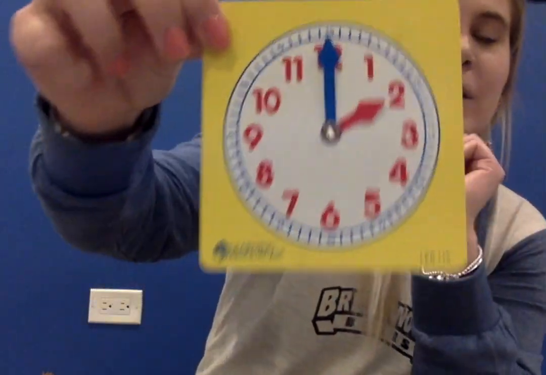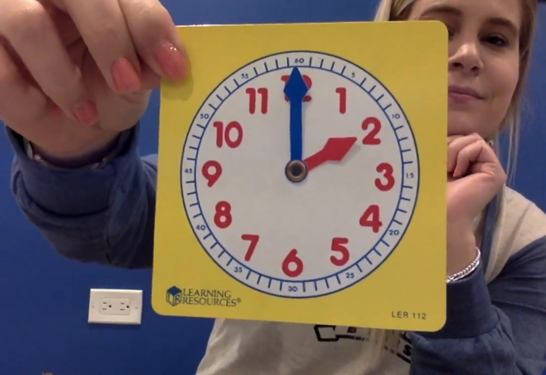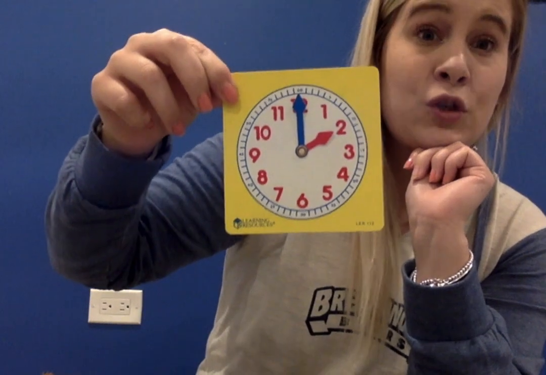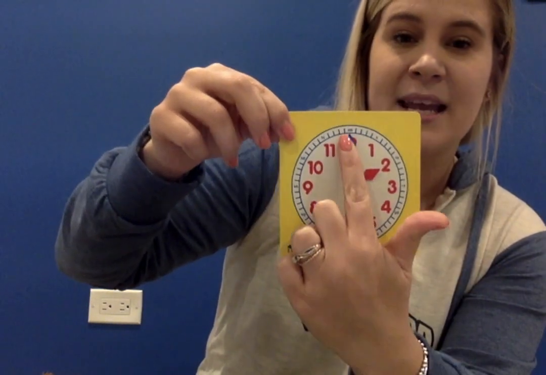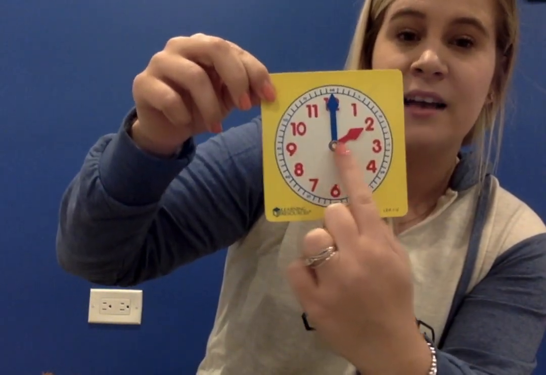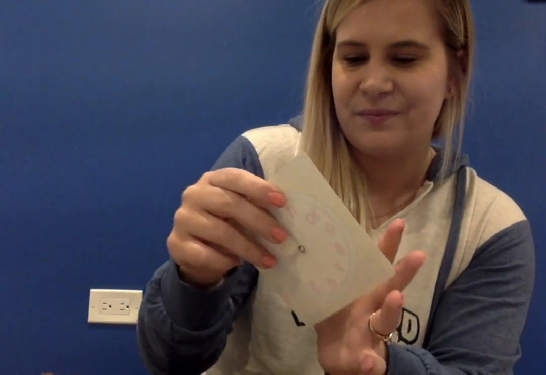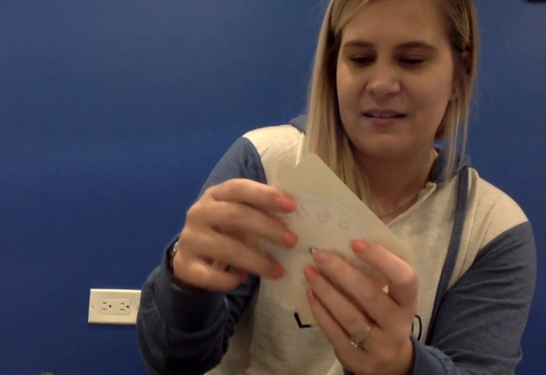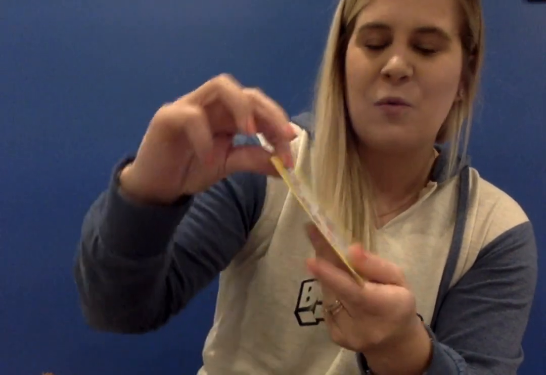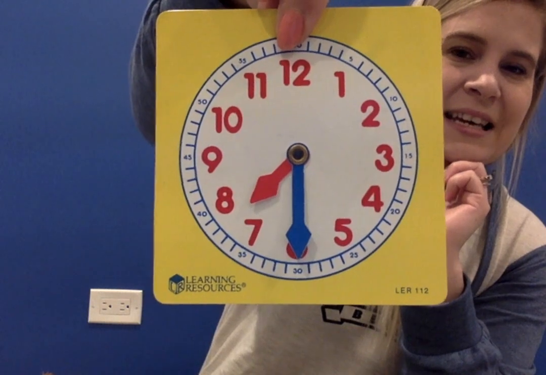How about now? What time is it? 2 o'clock. Our minute hand is at the 12 for o'clock, and our short hour hand is at the 2. If you wanted to practice more time, I bet you could make your own clock at home. Okay. What time is it?